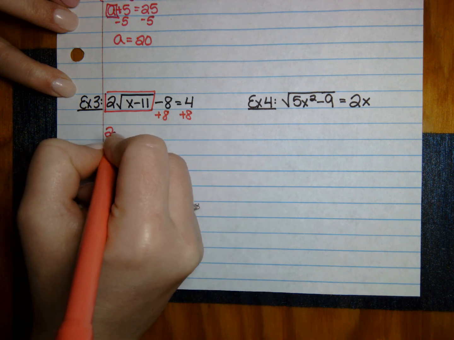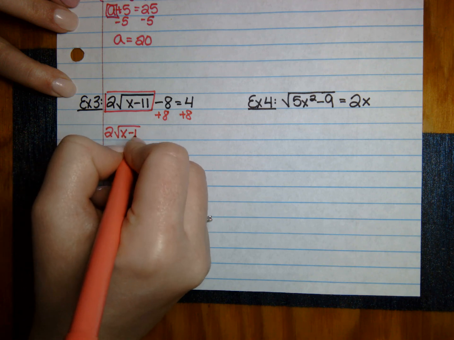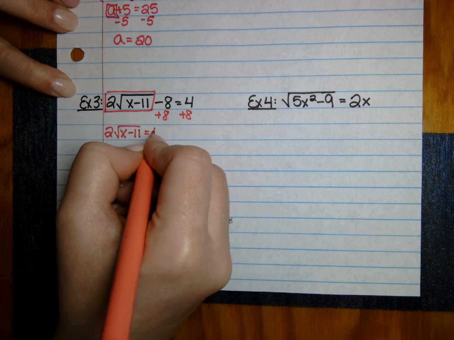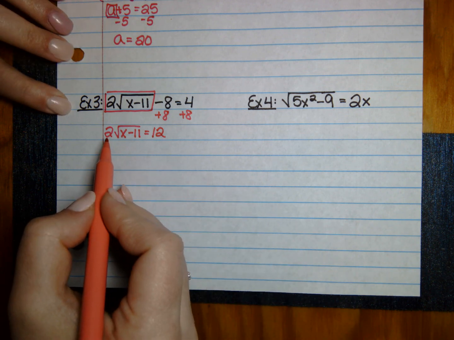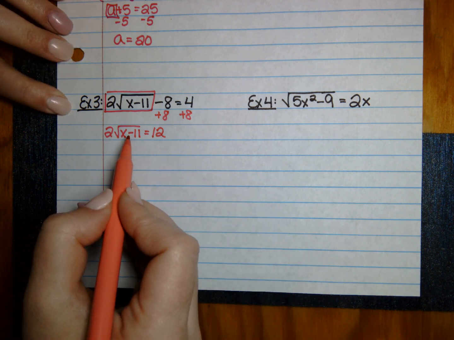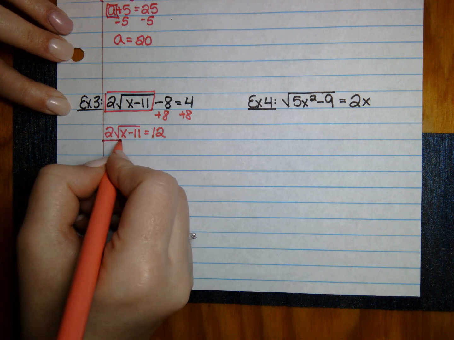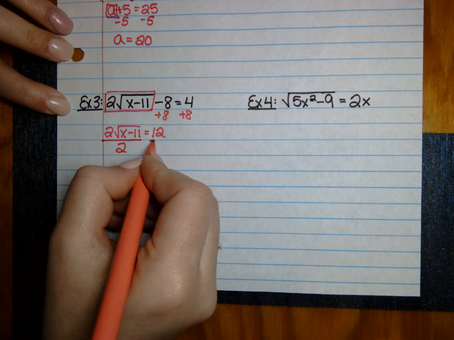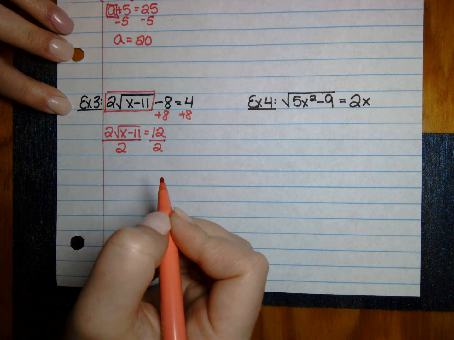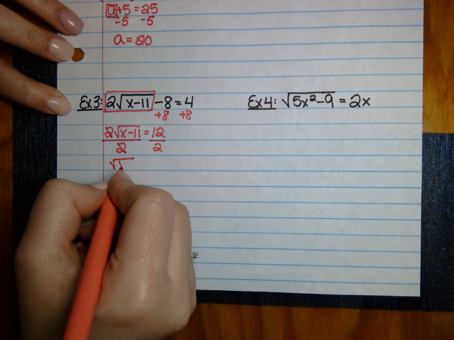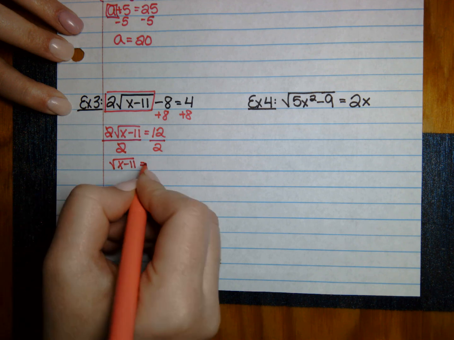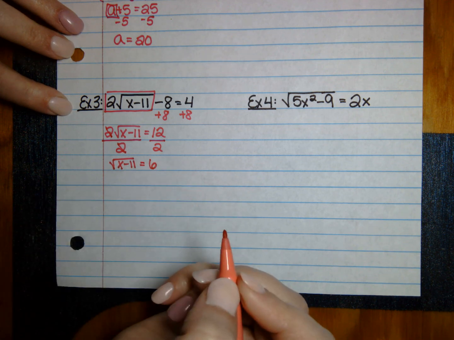So I get 2 radical x minus 11 is equal to 12. Right now it's telling you to multiply 2 to that radical. So the opposite of multiplying by 2 is going to be to divide by 2. When I divide both sides by 2, I'm left with radical x minus 11 is equal to 6.